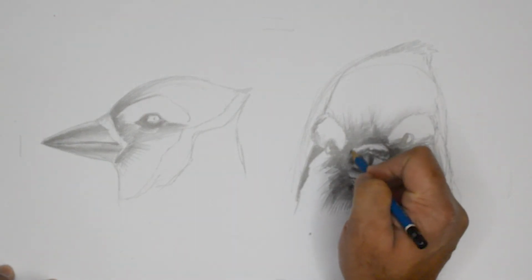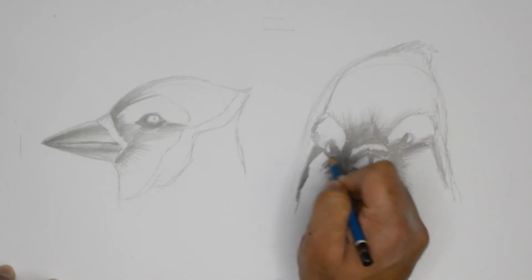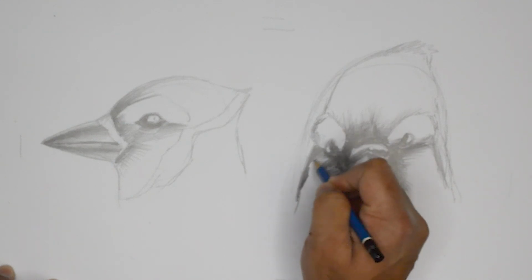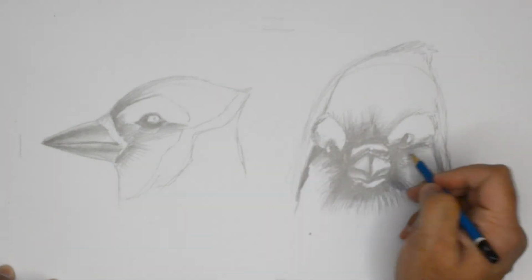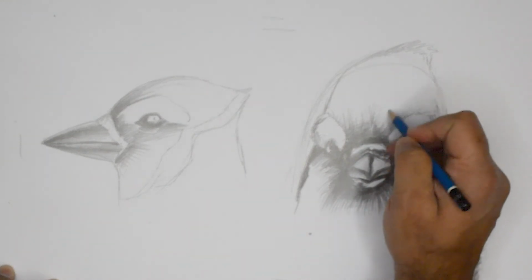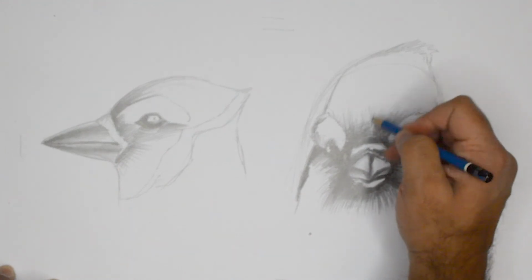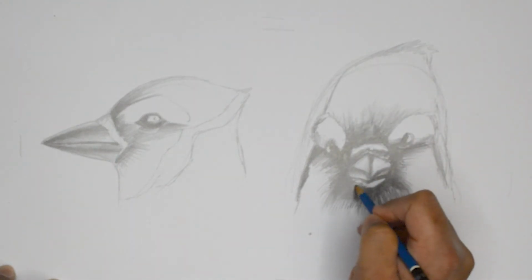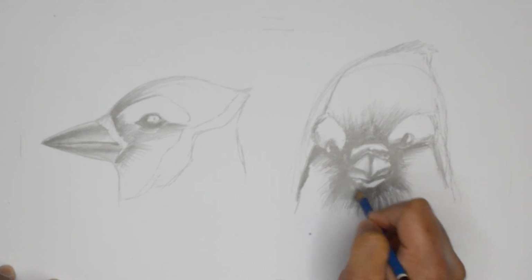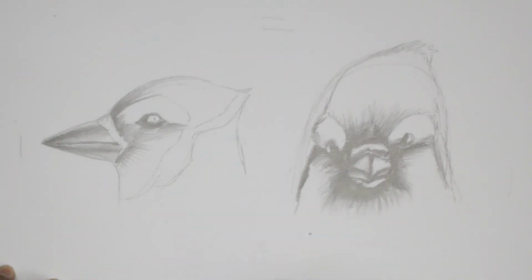And yes, again, certain blue jays might have a different volume of keratin in their beak, and it might appear a little differently, but usually this would be the look when we go at it and look at it from the front angle. So please do try it out.